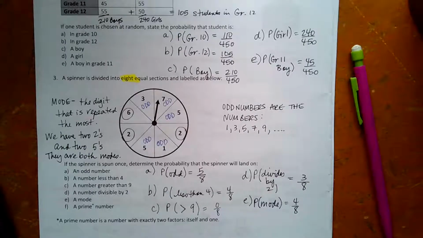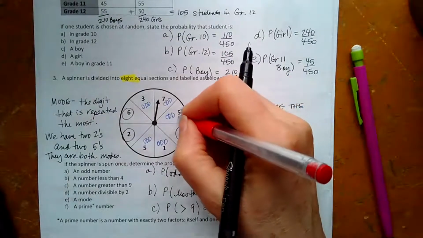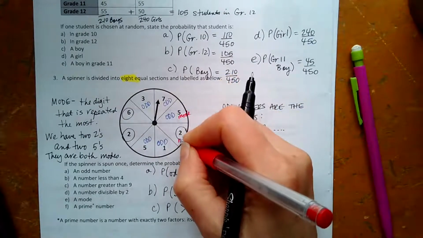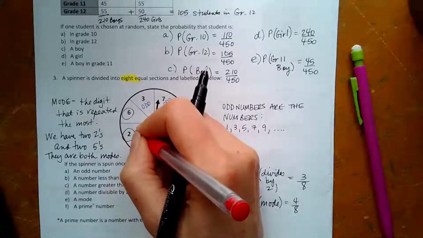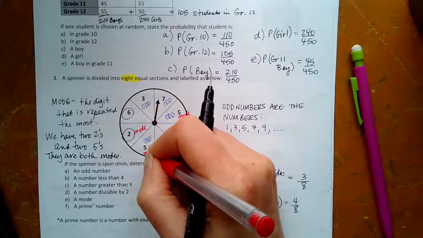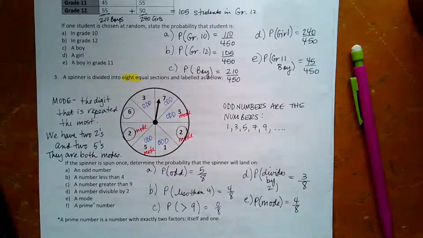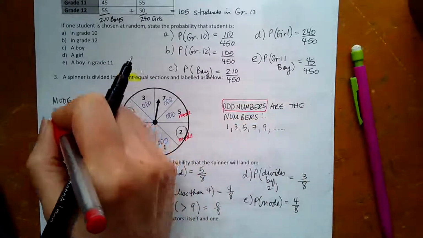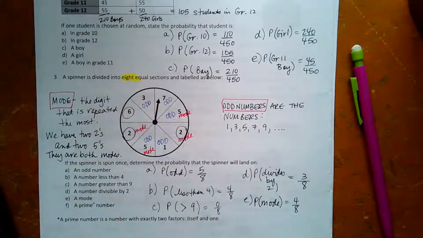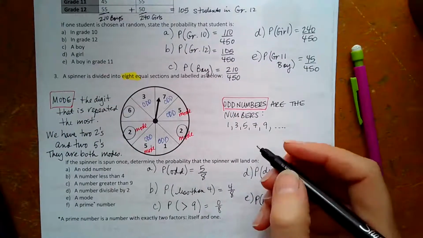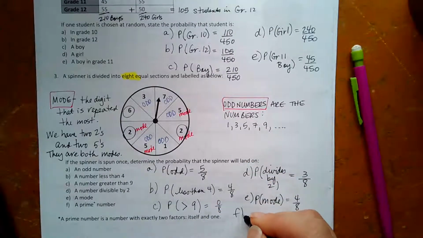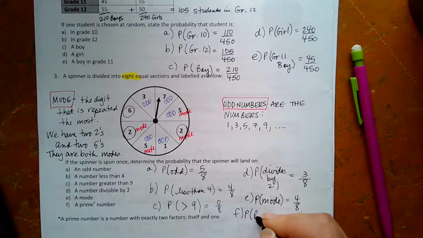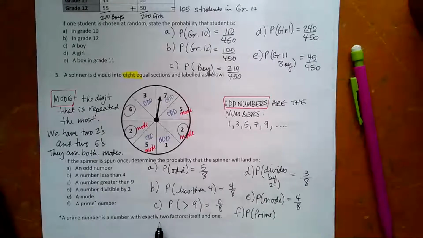So not only is this a 5, but this is a mode, mode, mode, and mode. So that was a few definitions here. Standard. So last one, the probability it's a prime number. Now they do give you a little definition here. A prime number is a number with exactly 2 factors, itself and 1.